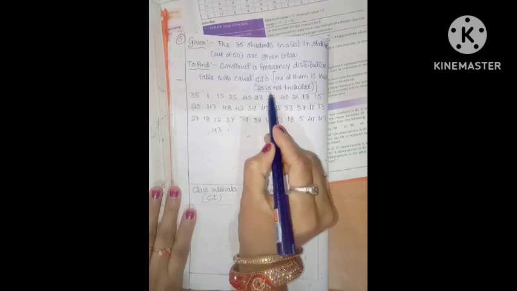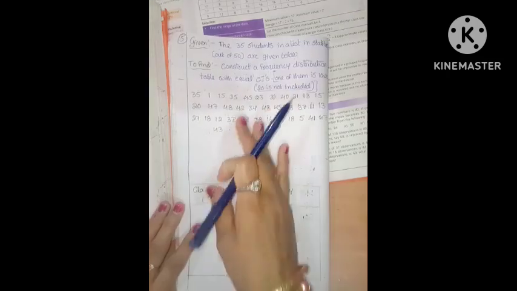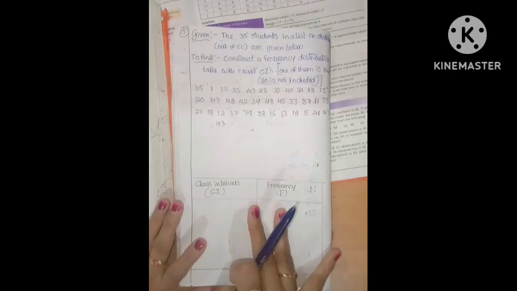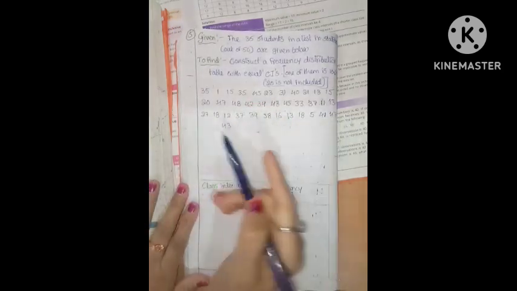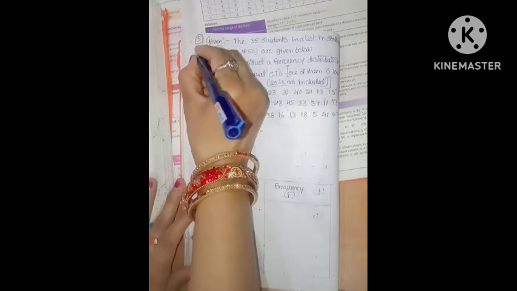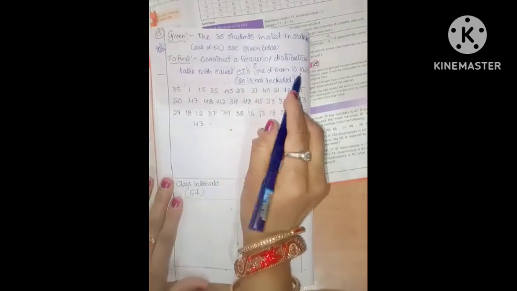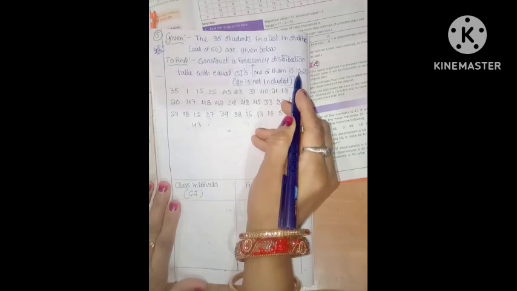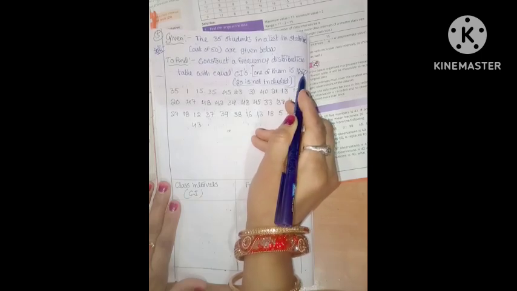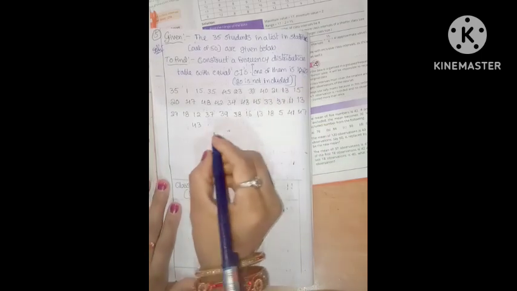One class interval is given. How to calculate the remaining class intervals by using this data? First, the solution for this problem. Here one class interval is there, and its length is given, that is 10 to 20 only. So the length of the class interval is 10 only.